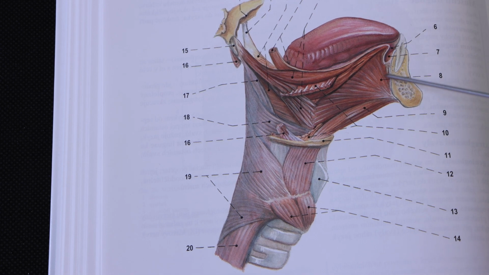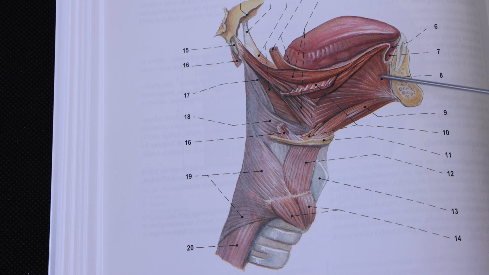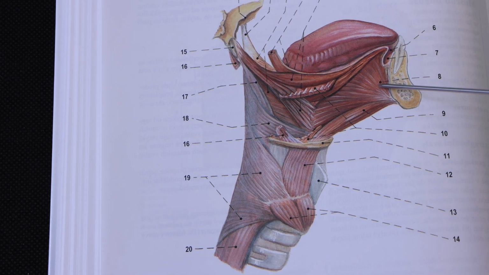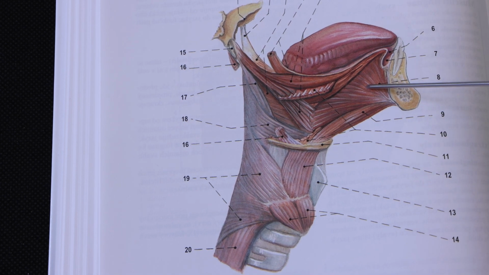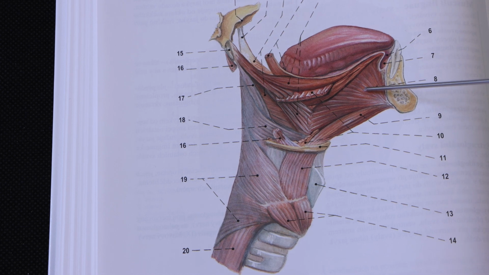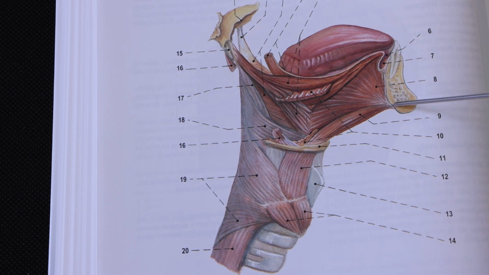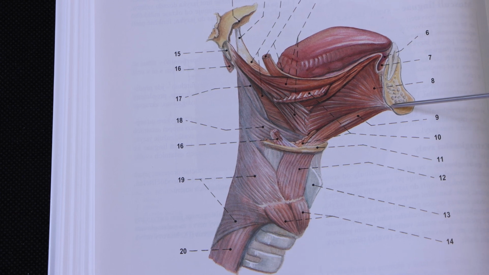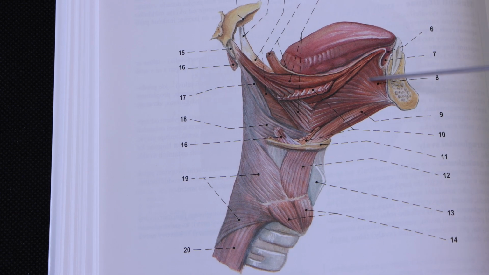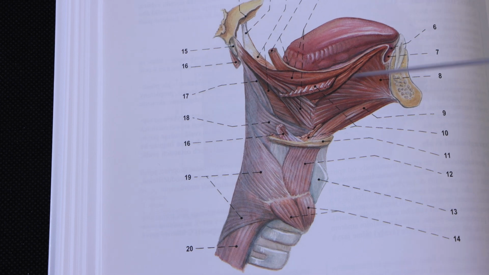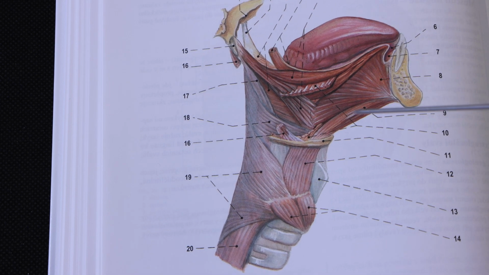The most important, most bulky, and largest muscle of the tongue is the genioglossus muscle. As we mentioned in the skull, it originates from the superior mental spine on the inner surface of the body of the mandible, and is inserted into the aponeurosis of the tongue. Its function is protruding the tongue.